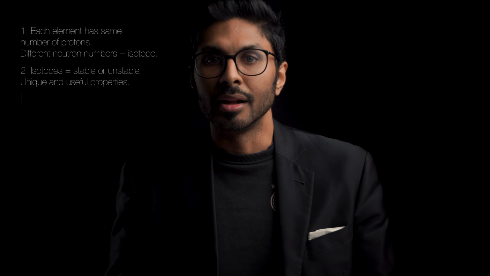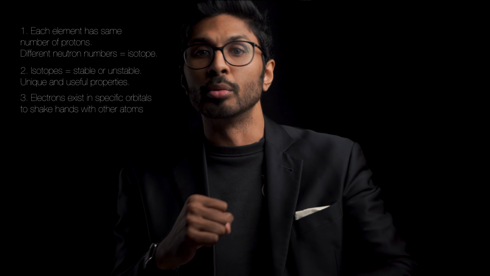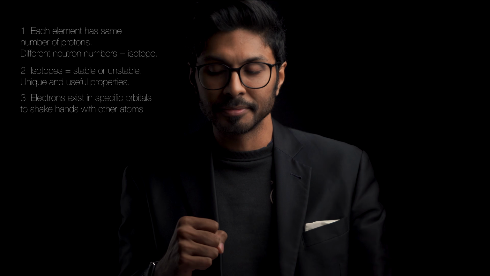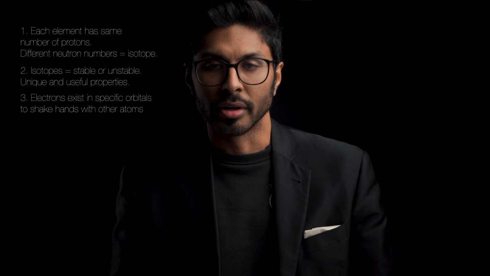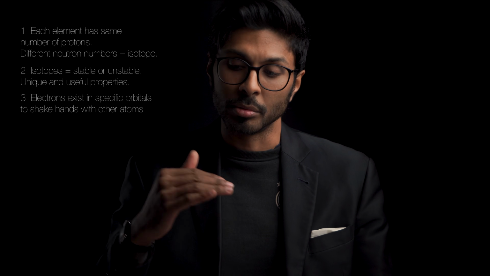Third, electrons are found in atomic orbitals, even though they don't go round in circles like they're orbiting something. Still called orbitals. These orbitals are named things like 1s, 2s, 2p, and so on. P has an X, a Y, and a Z to make 3 in total. And as you move further away from the nucleus, the energy of these orbitals increases.